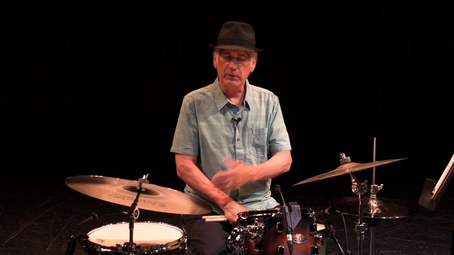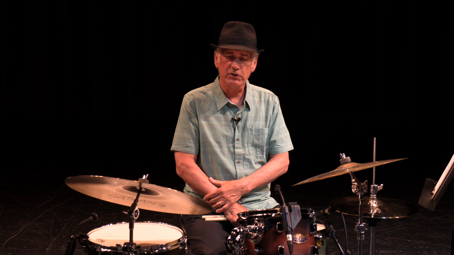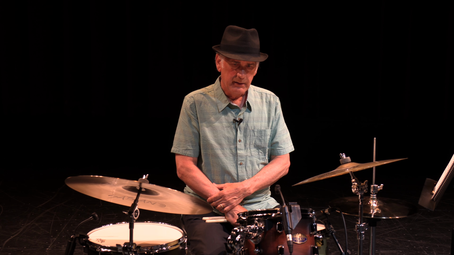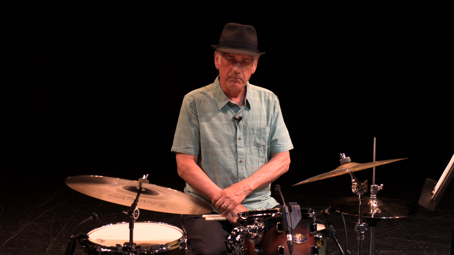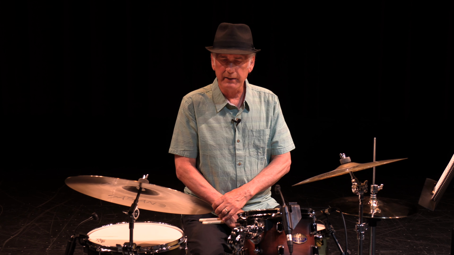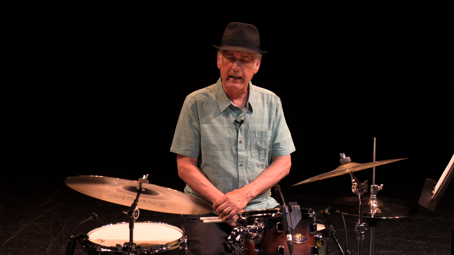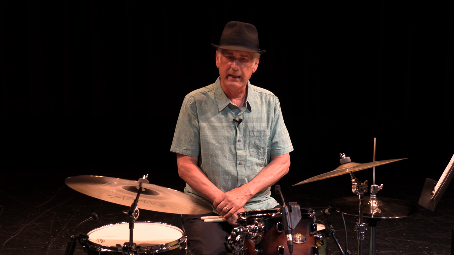Perhaps you just do it in the A sections. In the B sections, you play open. So in the tune Oleo, the famous tune by Sonny Rollins, we're going to demonstrate how you can apply a hemiola based on the melodic ideas of that tune over the A sections.